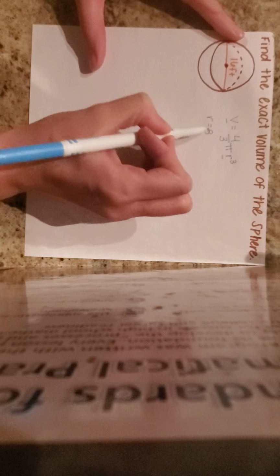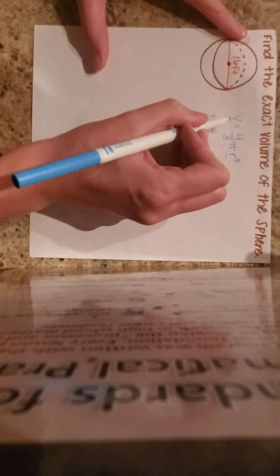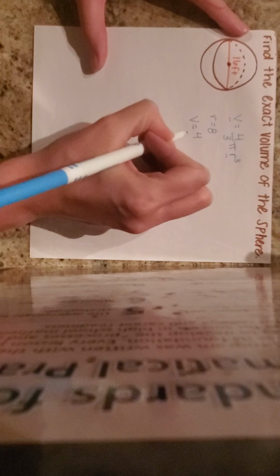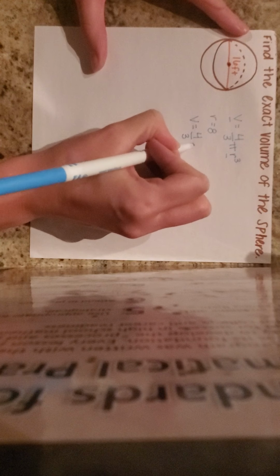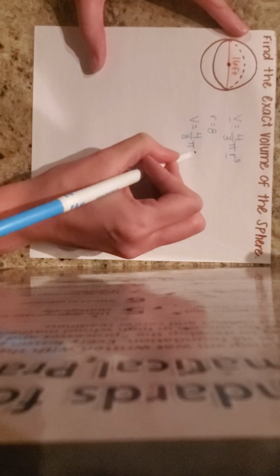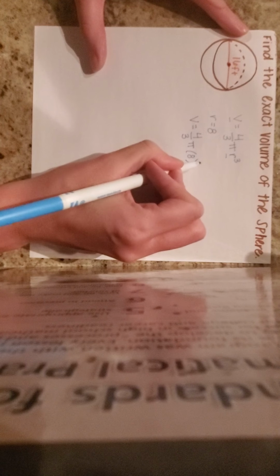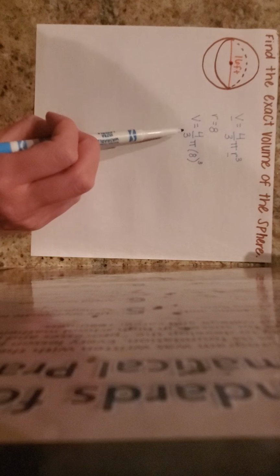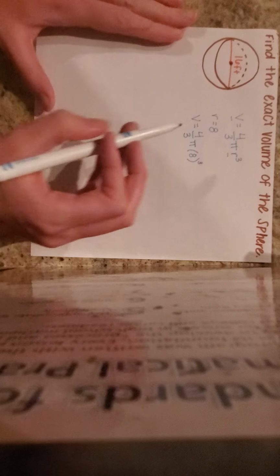So now we're going to go ahead and substitute that in. So volume, V, we don't know what it is, we'll leave it as a variable, is 4/3 times pi times our radius, which we just found is 8, cubed. Okay, now, like I said, this is the point where all you're doing is simplifying. So you want to take a look at this and say, okay, what can you combine or simplify? What can you break down?